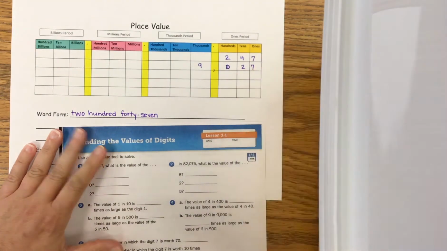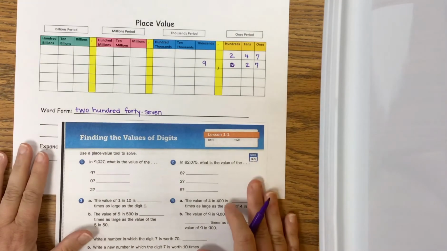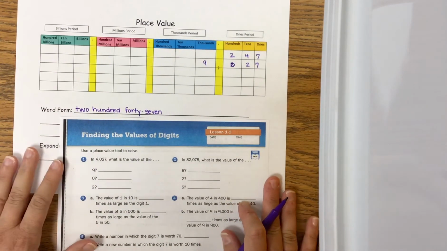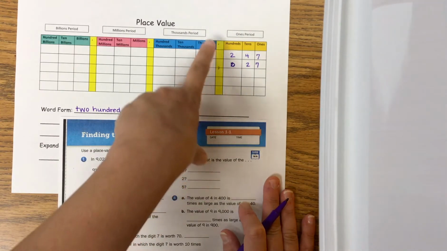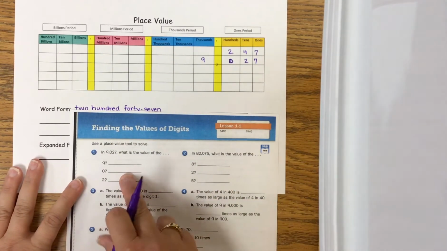See how easy it is to sometimes make a mistake? No big deal. Just fix it if you make it. So now we want to know, what is the value of the 9? The 9 is in the thousands place. So if we have 9 thousands, then the value of that 9 would be 9,000.